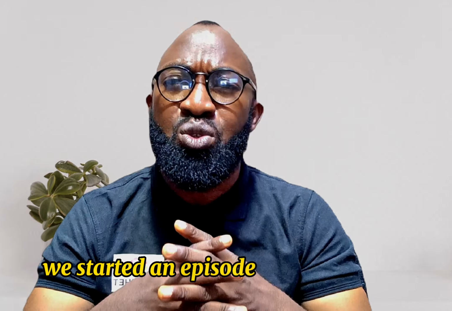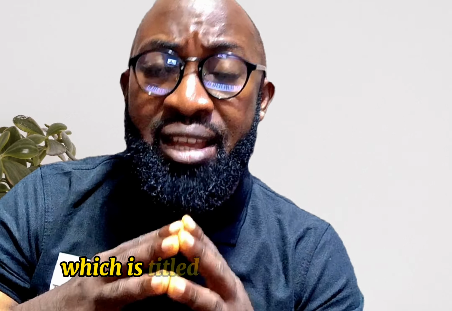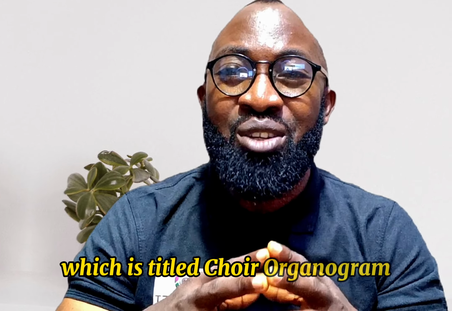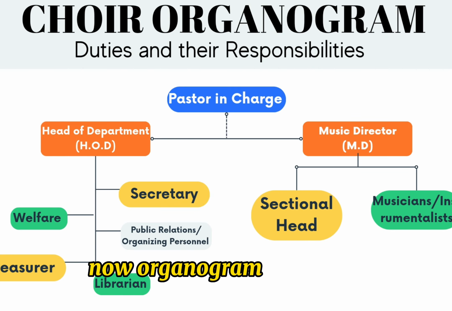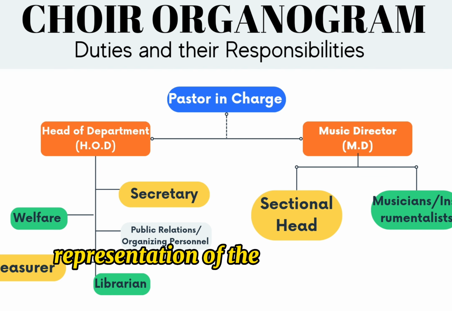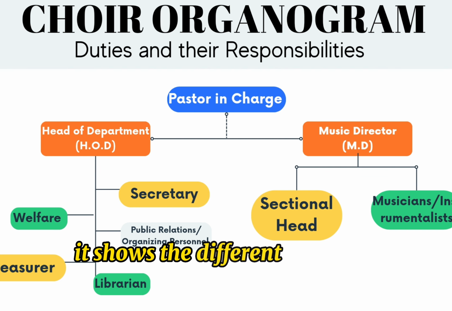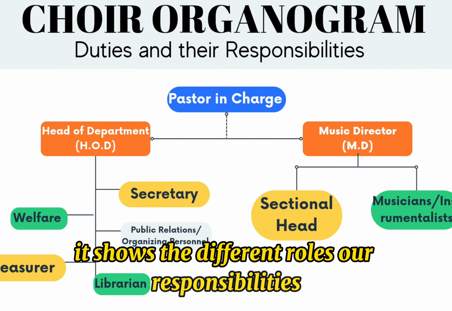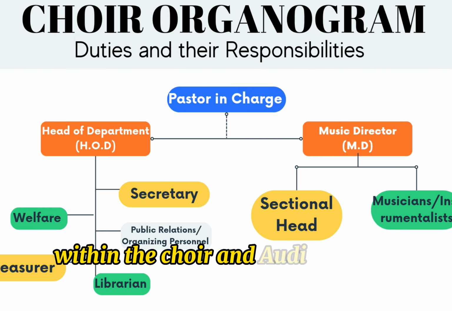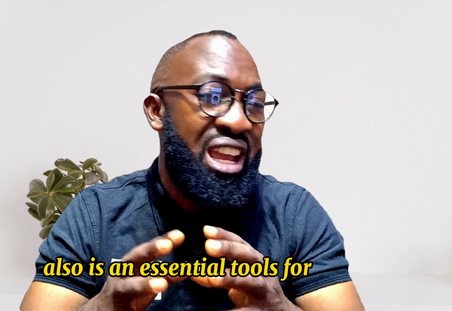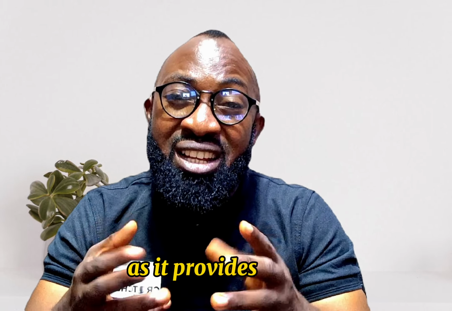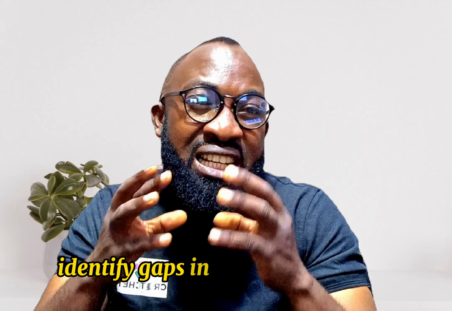We started an episode which is titled Choir Organogram. You may ask me, what is choir organogram? Choir organogram is a visual representation of the structure of a choir. It shows the different roles and responsibilities within the choir and how they relate to one another. It is also an essential tool for any choir as it provides clarity, transparency, and identifies gaps in the choir structure.